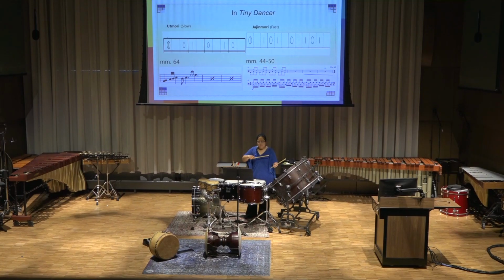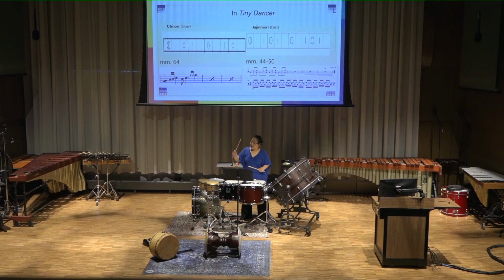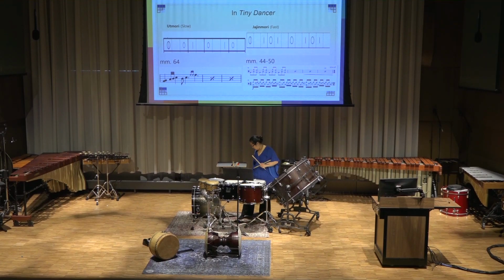There was some research that could have been done. Unfortunately, this was just written based on her memory. So in measure 64 in her music, it has a similar groove, but in a different time. And it sounds like this.